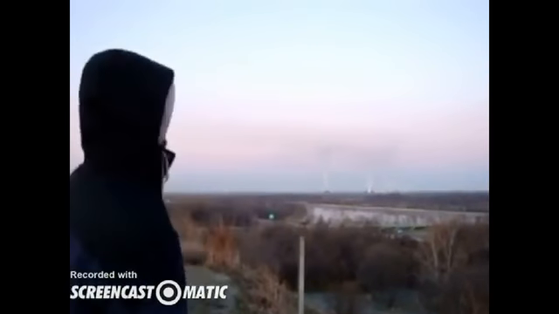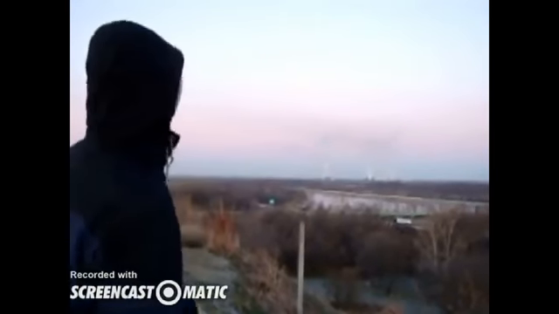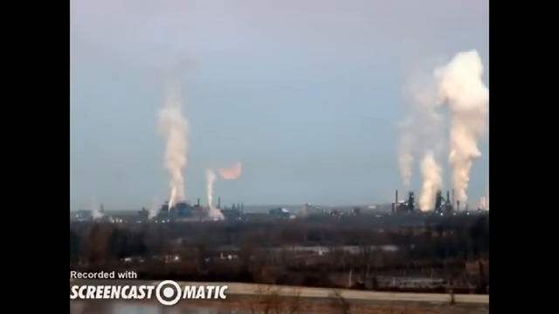Okay, so it's now about 7:04 a.m. and over my shoulder you probably cannot see anything, but through the stacks of the refinery back there, we can just barely make out a little bit of the moon left. It's about two-thirds of the way covered with Earth shadow.